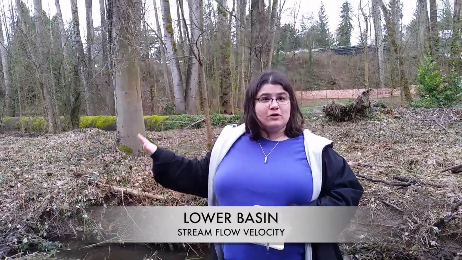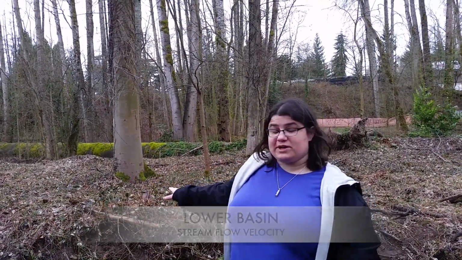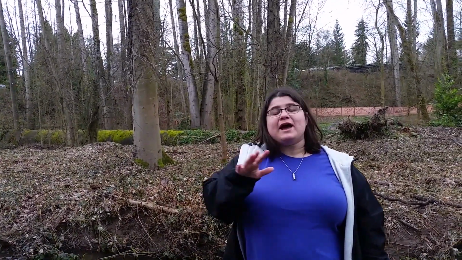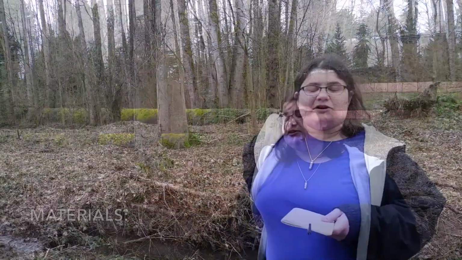We're taking a float measurement on the lower basin stream. This is a really easy, cheap way to measure the average surface velocity. You're going to need a measuring tape, a timer that goes to tenths of a second, say 17.10 seconds, a net, and a ping pong ball, something light that floats. It also helps if you have a meter stick, so you can measure the depth, because you're going to need that.